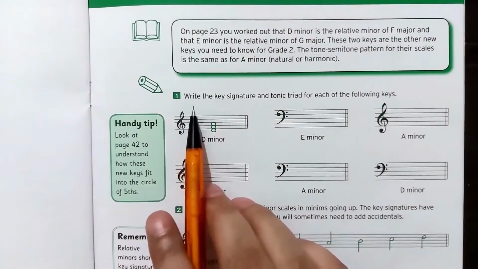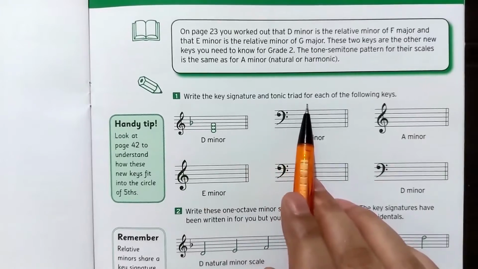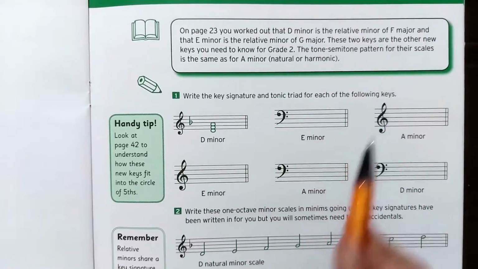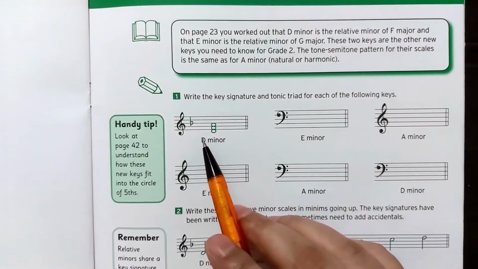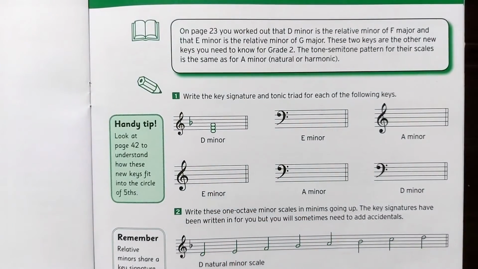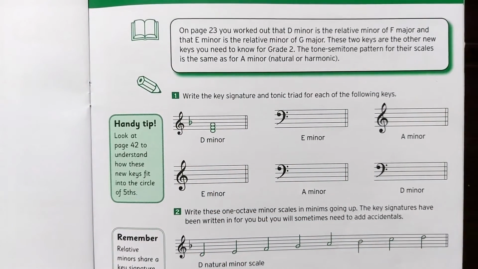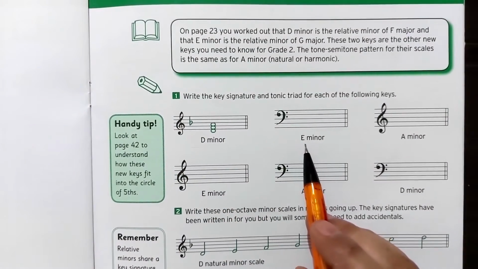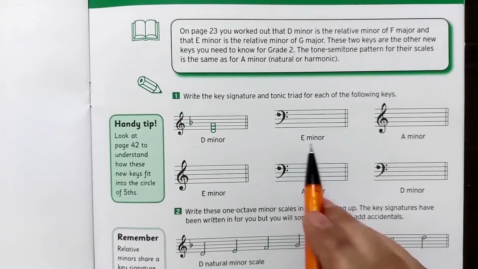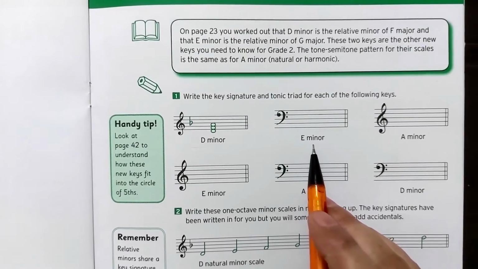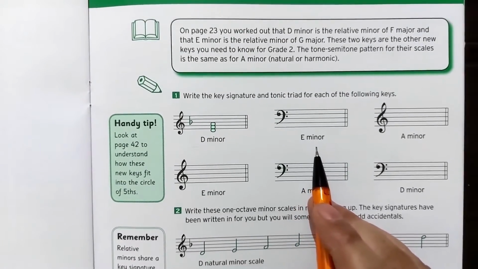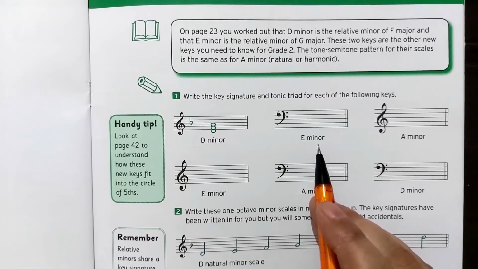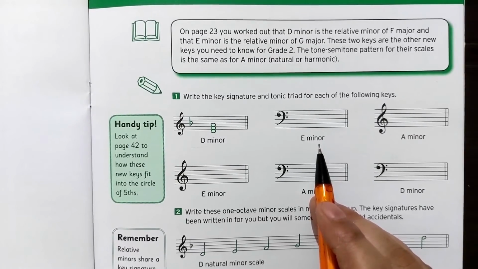Here we have to write the key signature and tonic triad for each of the following keys. So we have to write the key signature and mention the scale, tonic triad. You can see the first example. We have been given E minor. We know that E minor is a relative of G major and they both share the same key signature, that is F sharp, right?